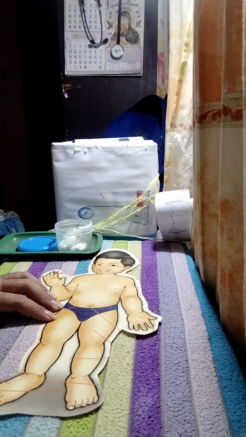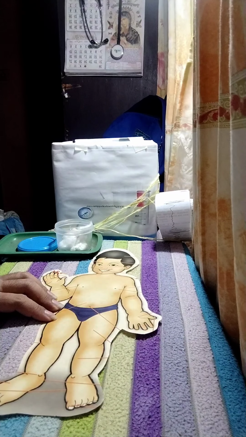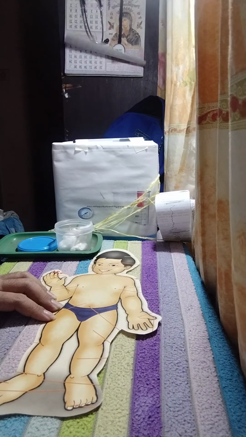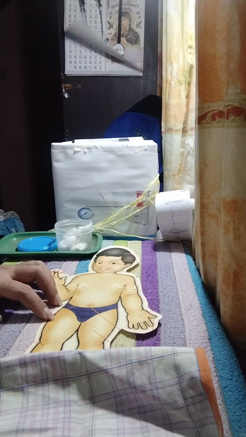After disconnecting the lead wires from the electrodes, dispose of all the electrodes and return the patient to a comfortable position. Lower the bed height and adjust the bed to a comfortable position. And then drape the patient.